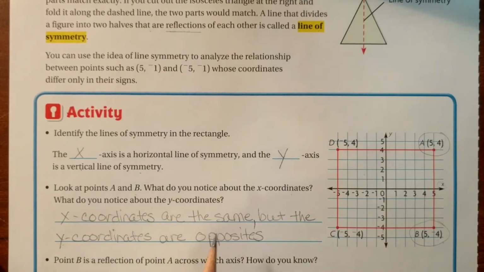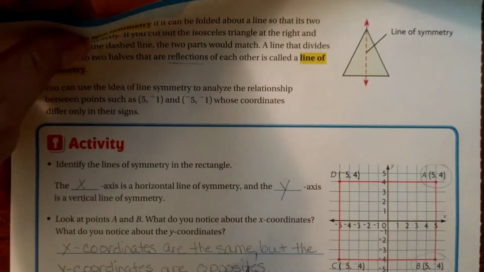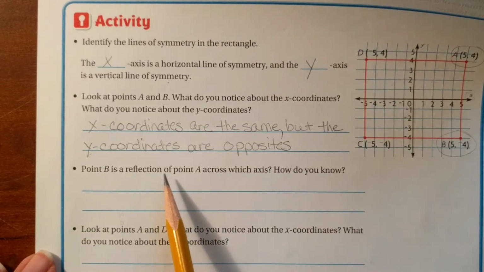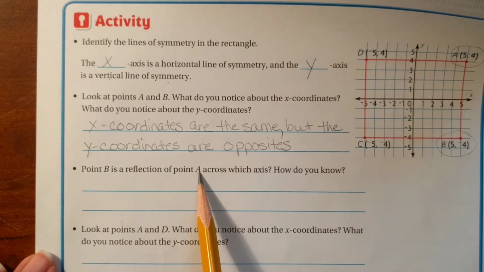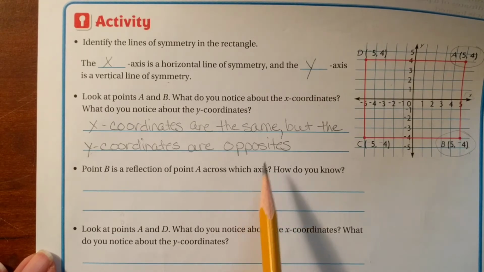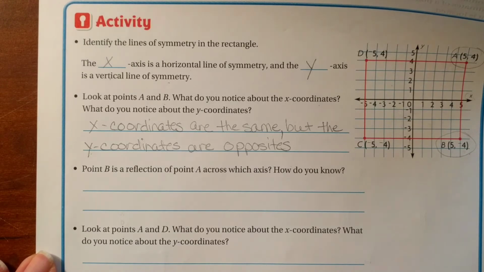All right, so now we're going to look at the next question. Point B is a reflection of point A across which axis? In other words, how do you know?